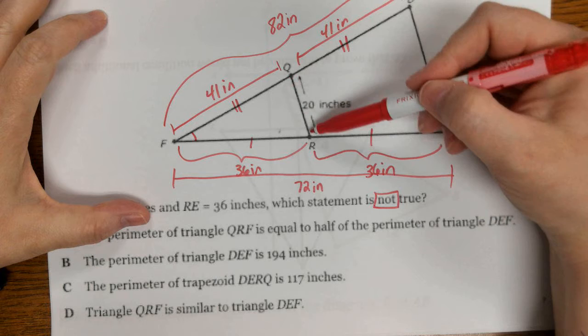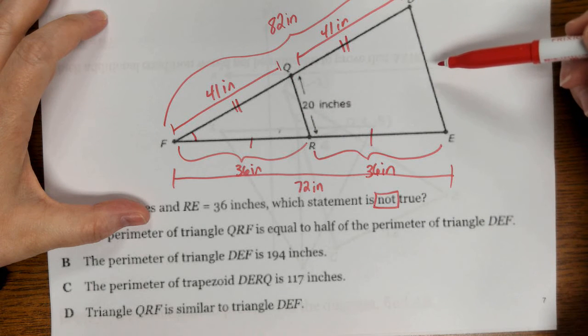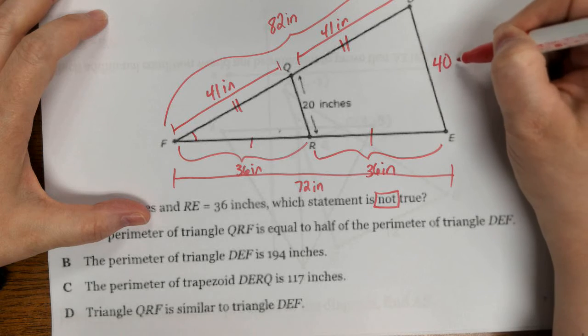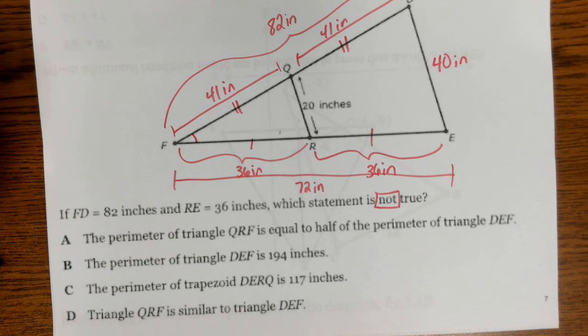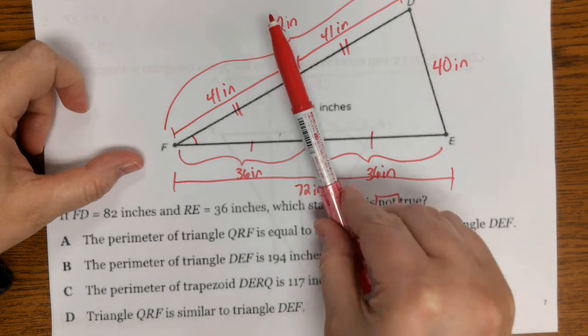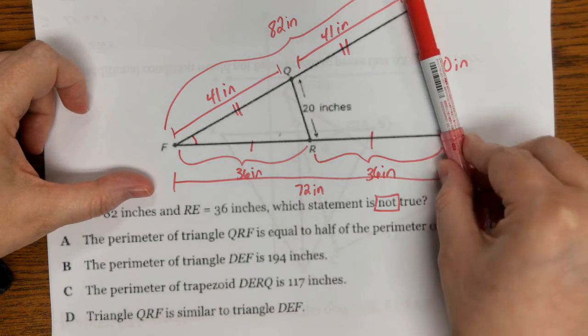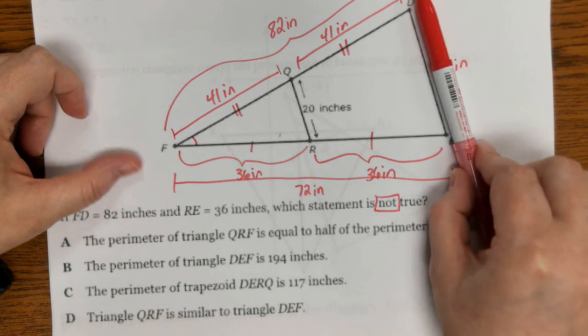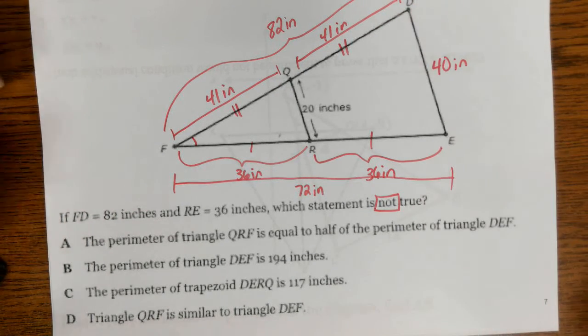So if this piece is 20, what's this piece? 40. And actually, you might have forgotten it, but I mentioned that triangle midsegment theorem. Remember, the midsegment was parallel to and half the side that it wasn't touching. So we kind of already knew that.